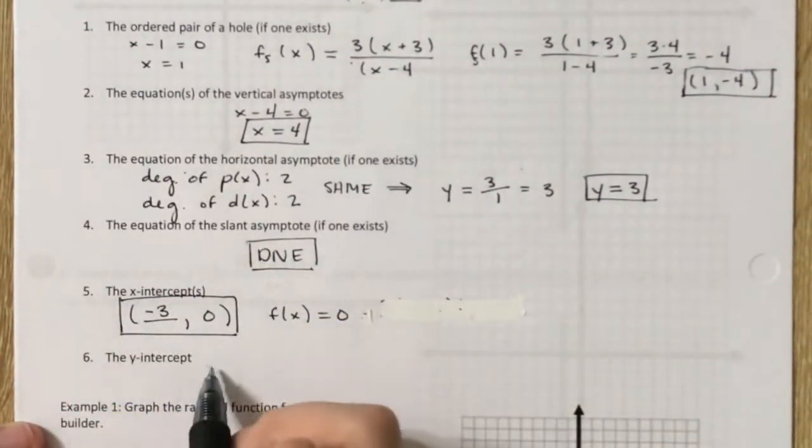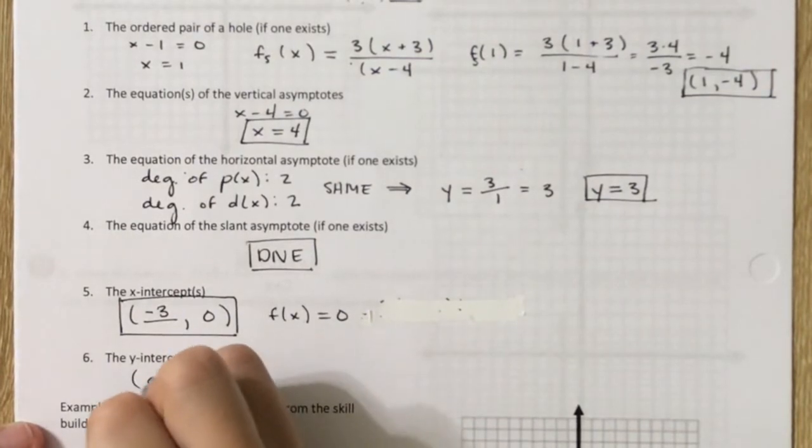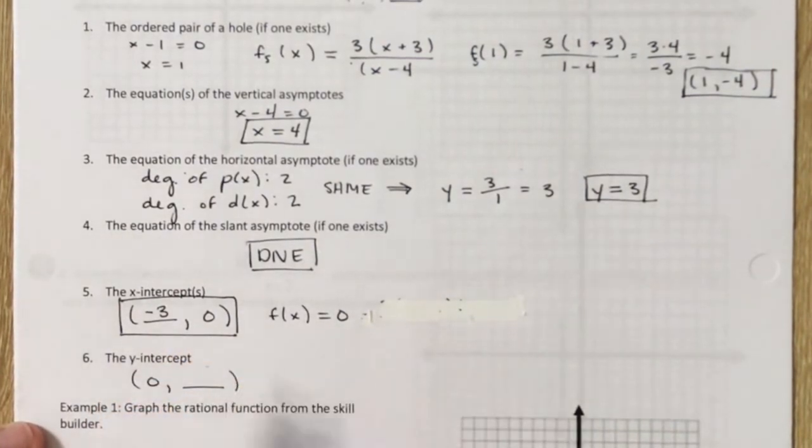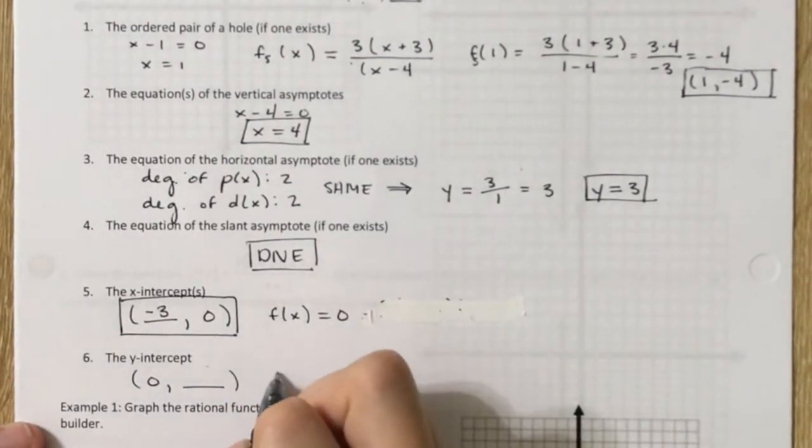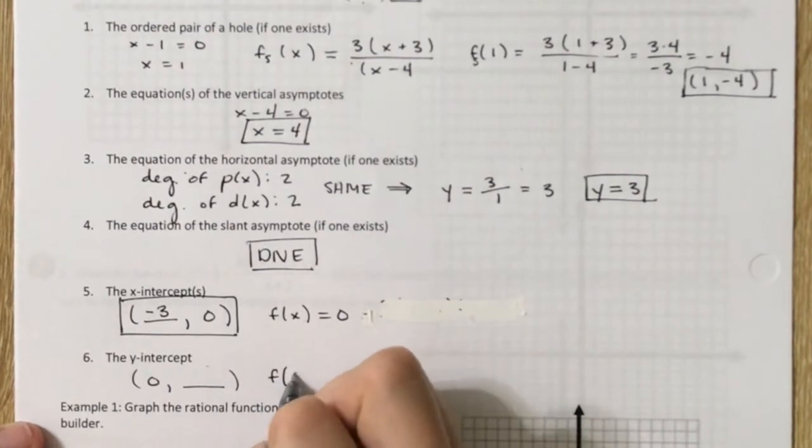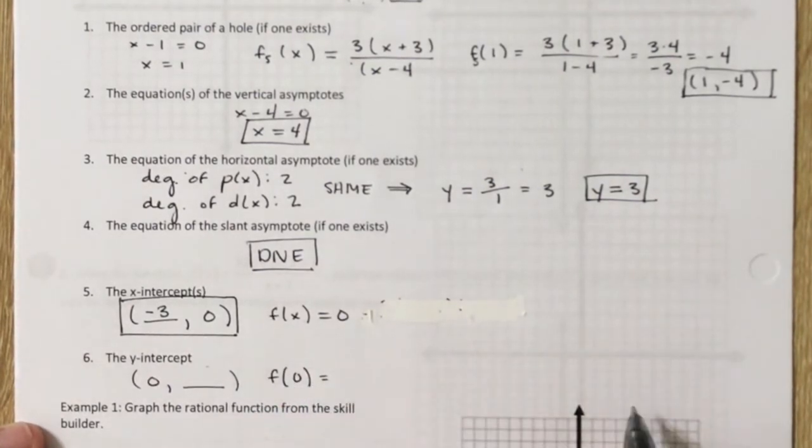Last but not least, y-intercept was very similar, but the x value is 0 because it's where we're intersecting x equals 0. Where x equals 0 is just f of 0. We're replacing x with 0.